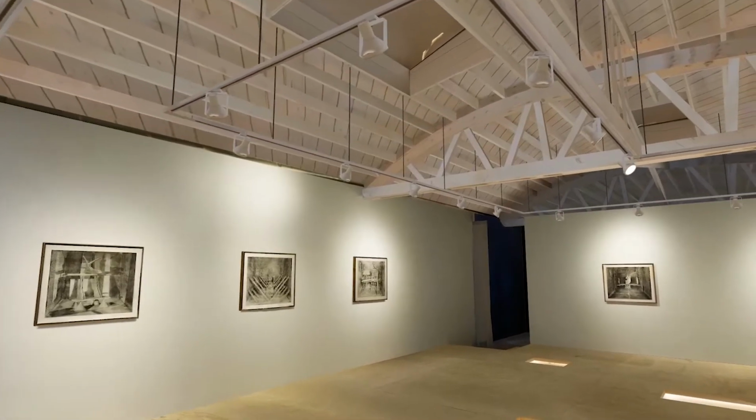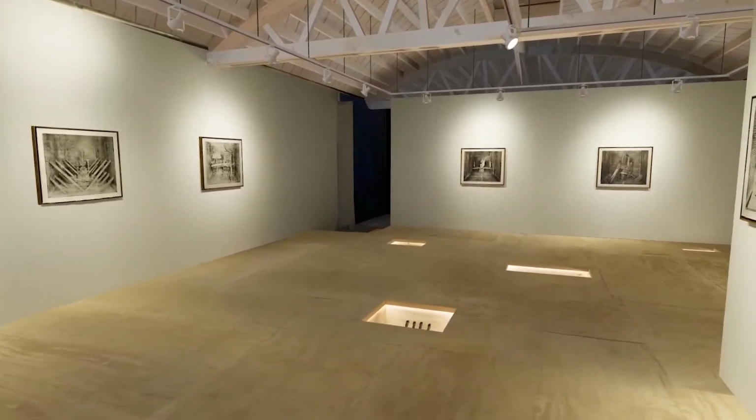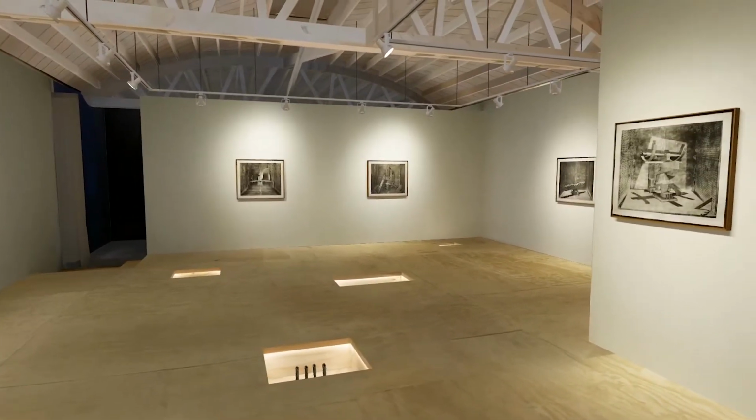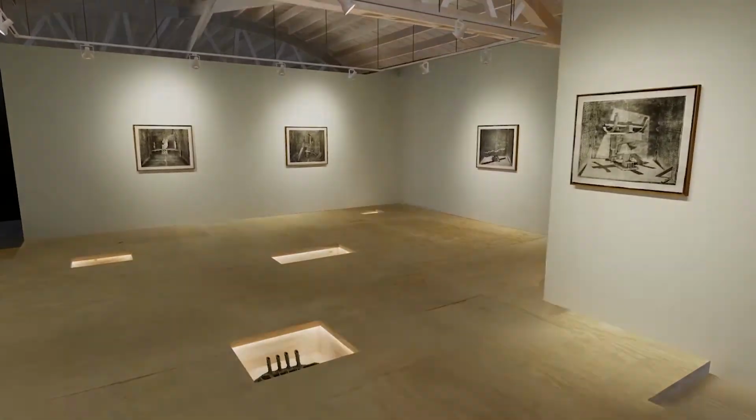Hi, I will show you how to visit real exhibitions from your desktop or laptop with an immersive 3D experience. The technology is powered by Wolters Cube.